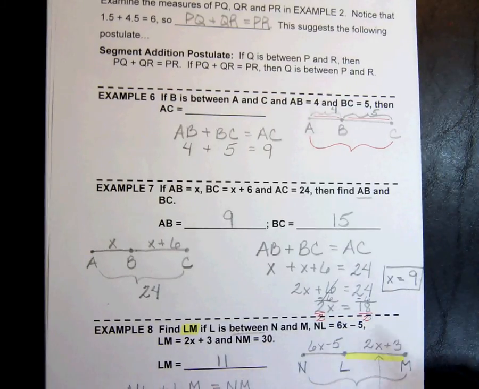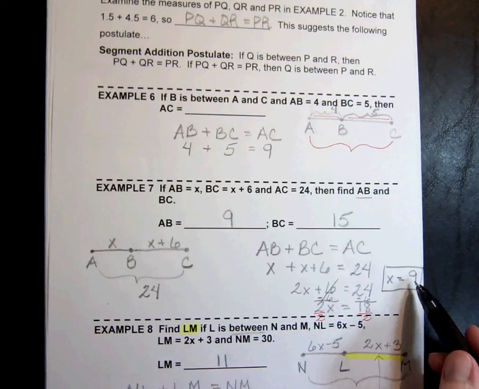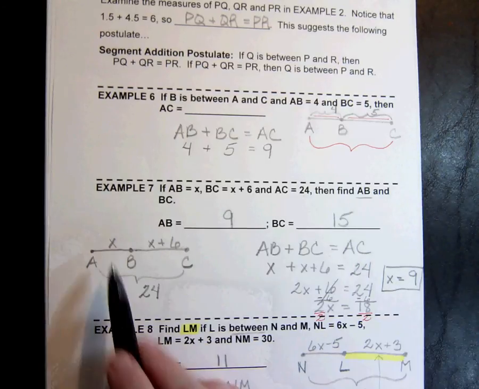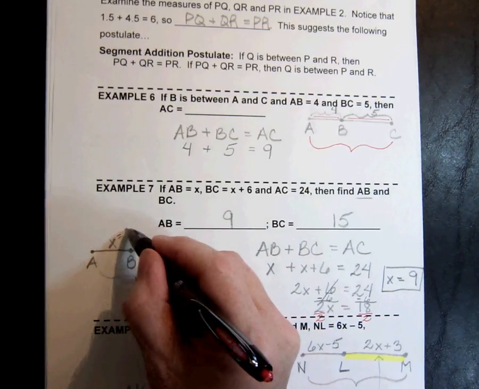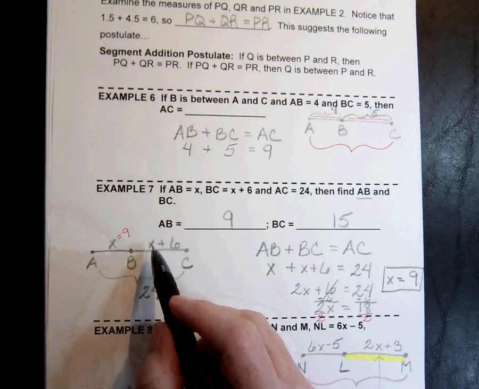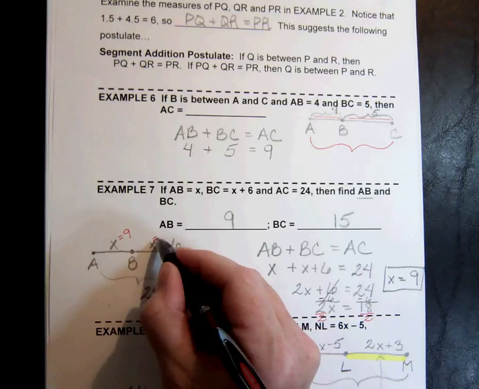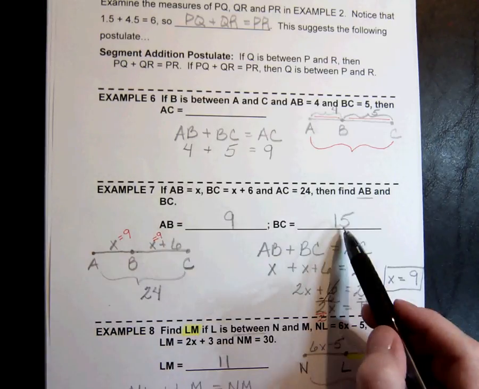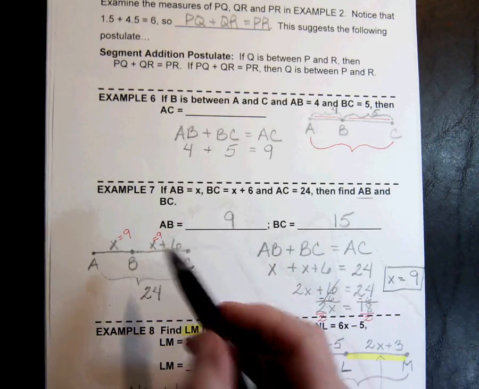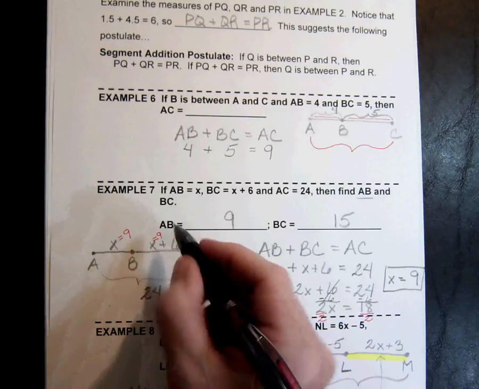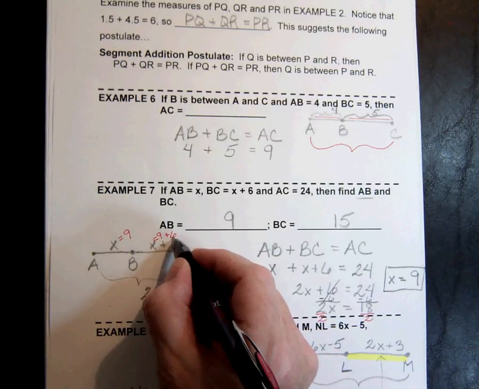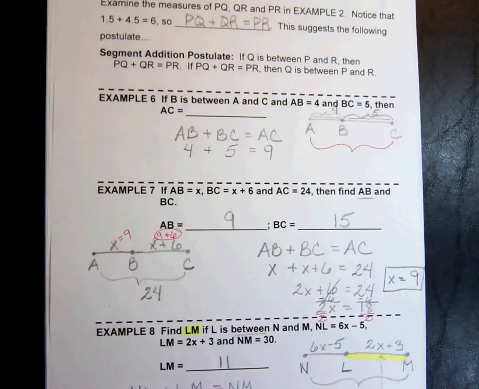18 divided by 2 is 9. AB is 9, so x was equal to 9. But be careful, BC, you have to substitute the 9 and add the 6 to get 15. So this x was equal to 9, so it's 9 plus the 6. We have to combine those two together. Don't forget an extra step. Sometimes they're not just asking for solving for an x value.